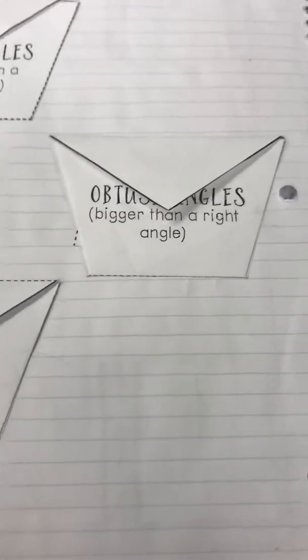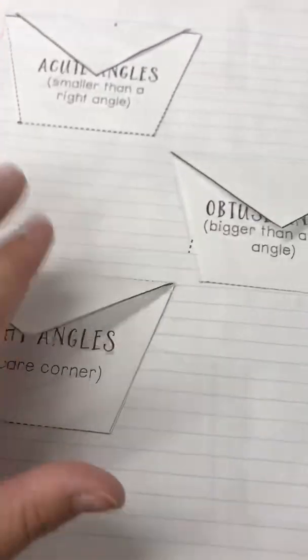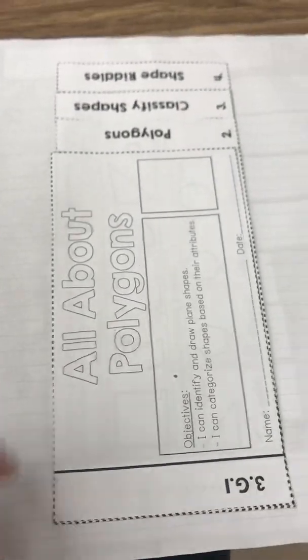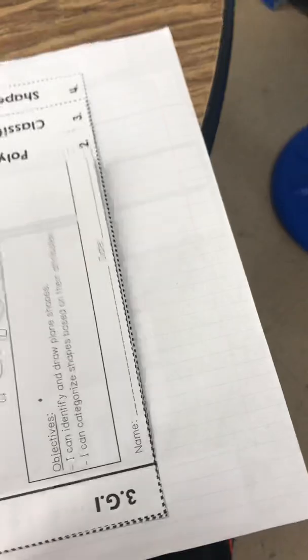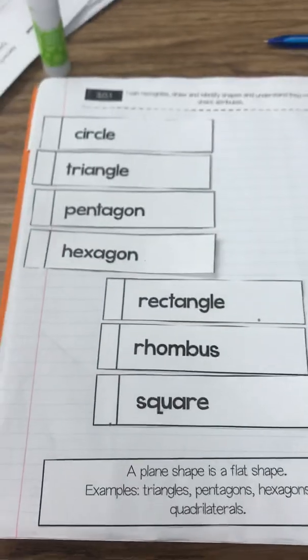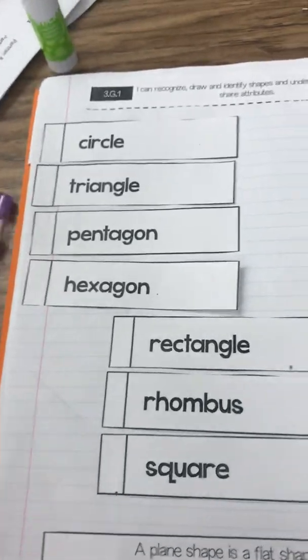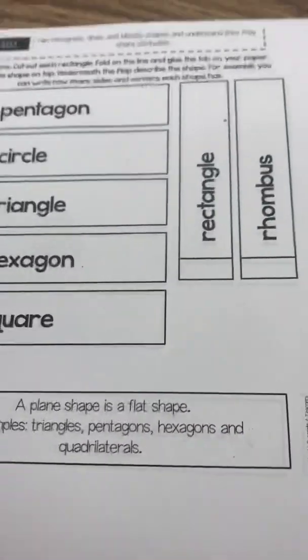Then we did our angles with our right angles being the most important there. And then we did our polygon foldable where we filled in all of that. And now I'm ready for my next page. You're going to find the sheet that looks like this.